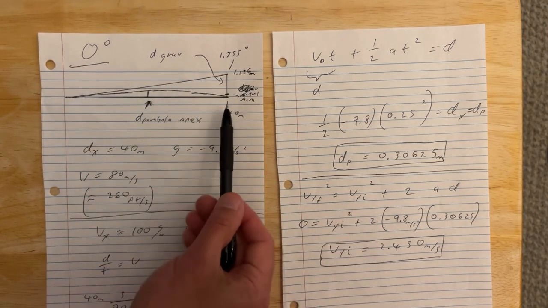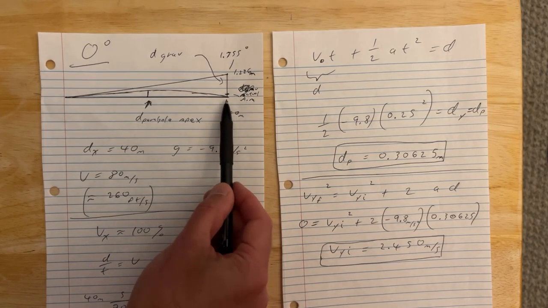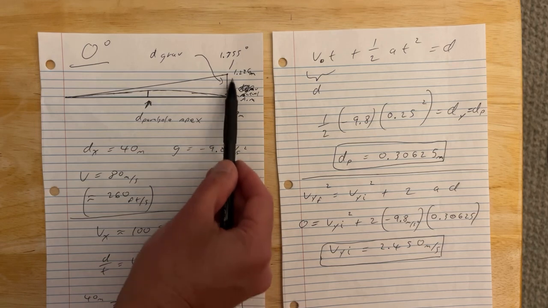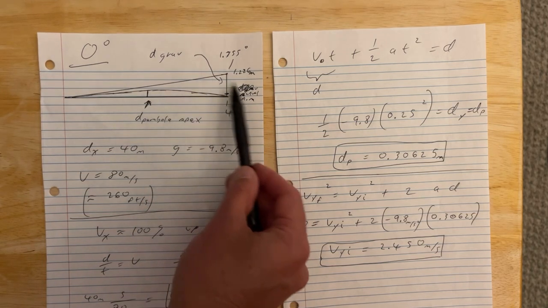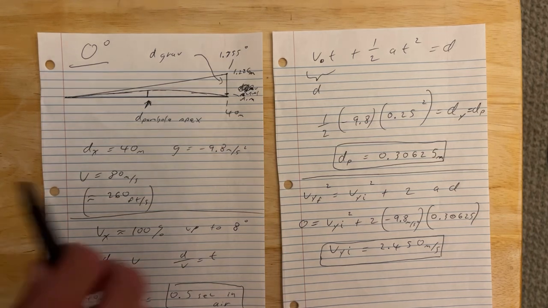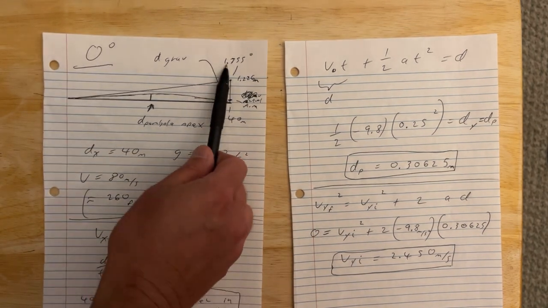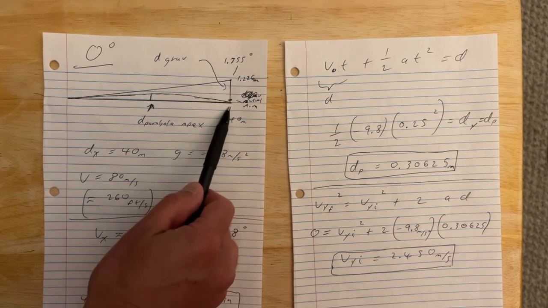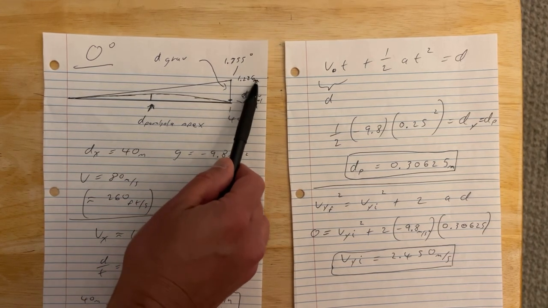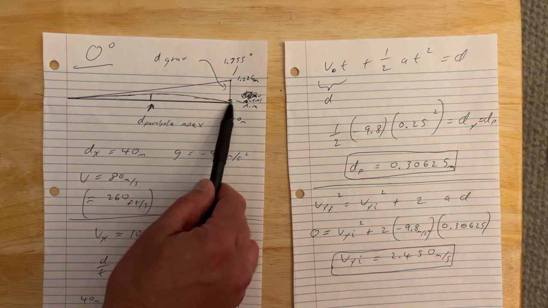Here's the shooter, there's the target 40 meters away. Actual point of aim will be right there just above it, so I have to exaggerate this for both illustrative and demonstrative purposes, which actually both mean the same thing. It's just fun to say them. Okay, so we aim up 1.755 degrees above our target, which is 1.226 meters above the target. Again, in reality, that's that mark right there.